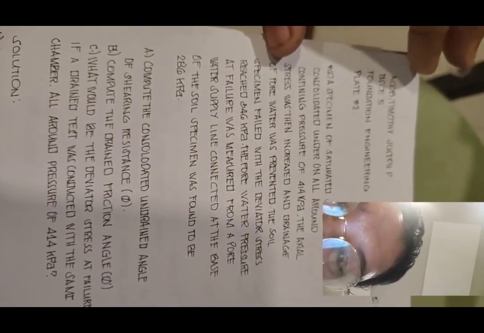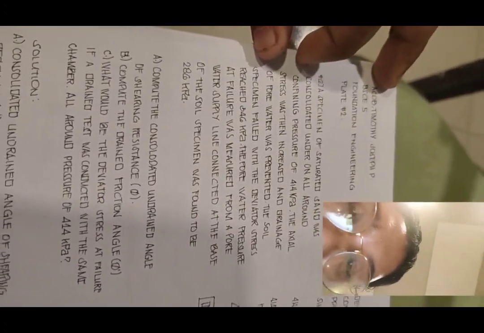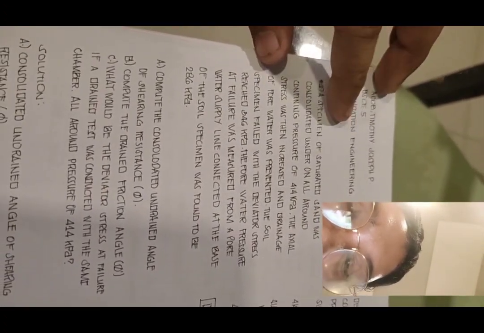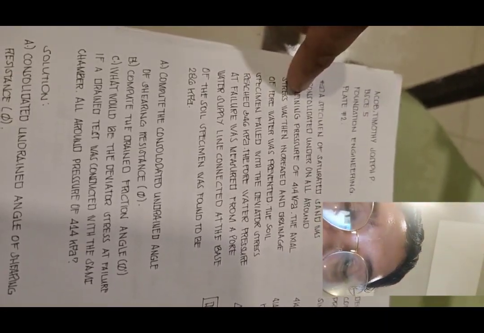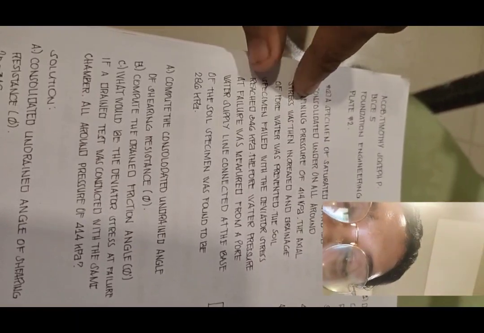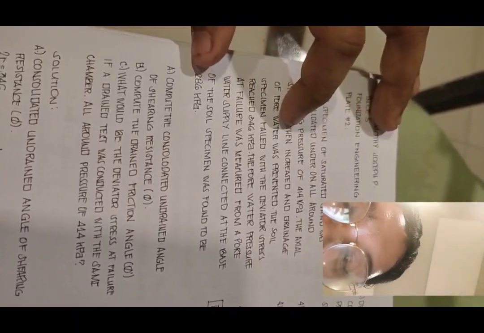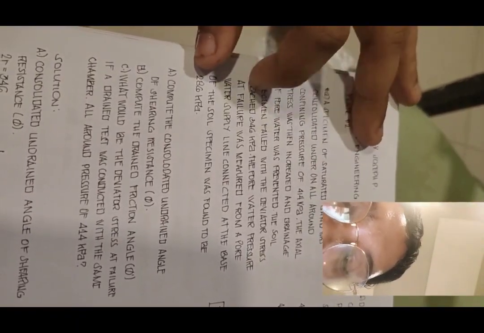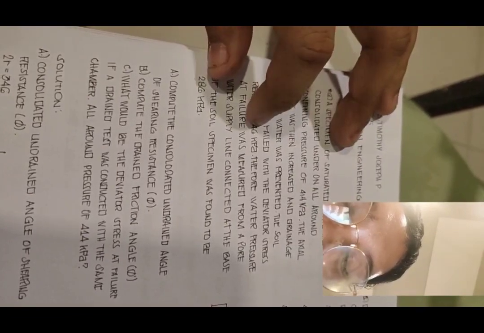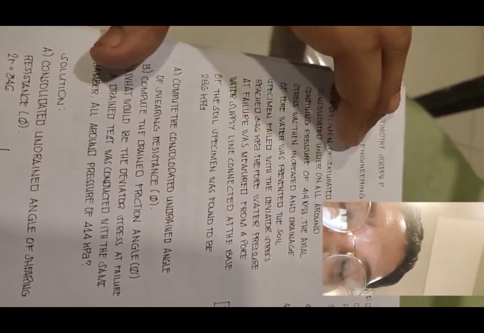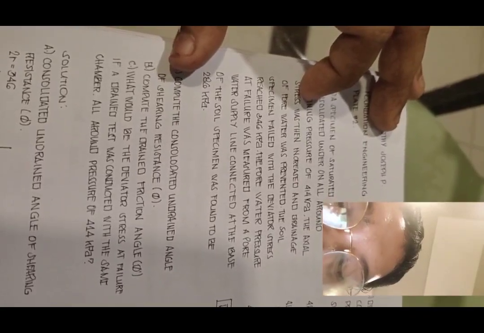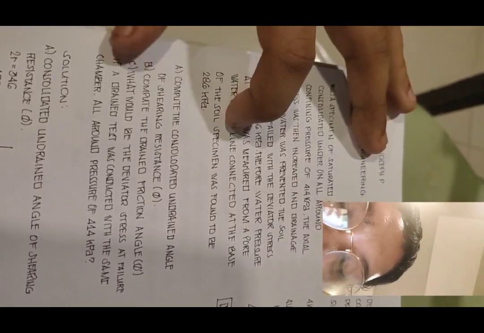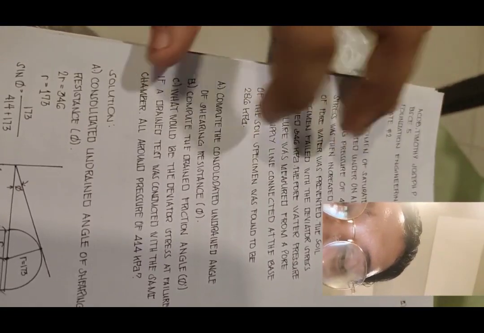Number 6, we have a specimen of saturated sand was consolidated under an all around confining pressure of 414 kPa. The actual stress was then increased and drainage of the pore water was prevented. The soil specimen failed with the deviator stress reached 346 kPa. The pore water pressure at the failure was measured from a pore water supply line connected at the base of the soil specimen, and was found to be 286 kPa.